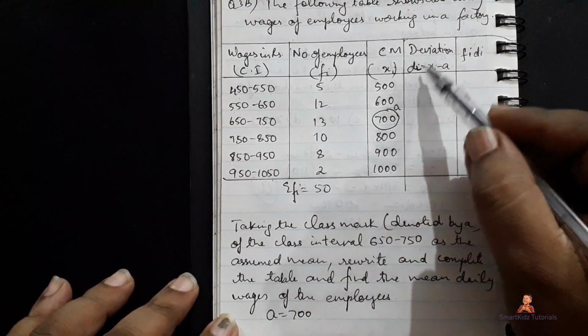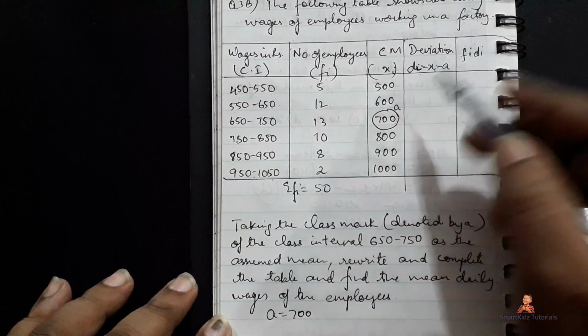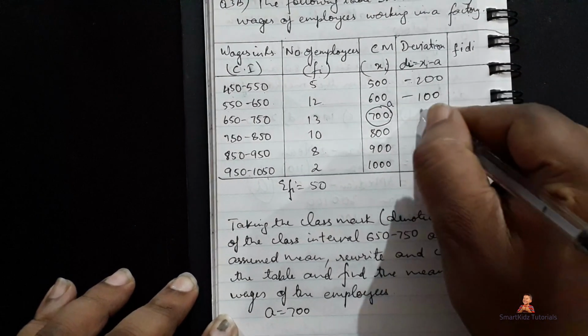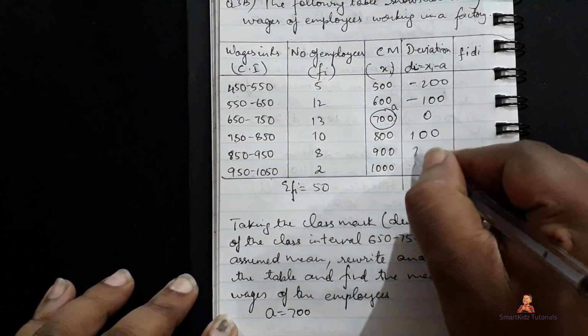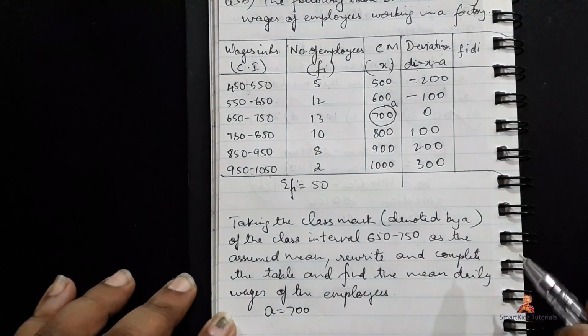Then next we need to find the deviation. So for that, xi minus A will give us the first one here, which will be minus 200. Then will come minus 100. This will be 0. This will be 100. Then 200, 300. Okay, so that gives us the deviation.